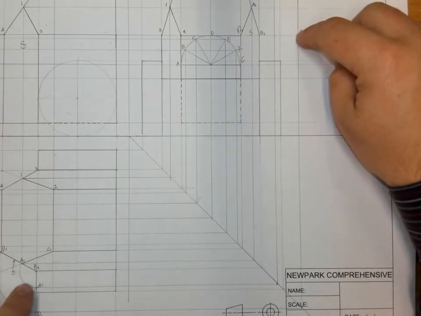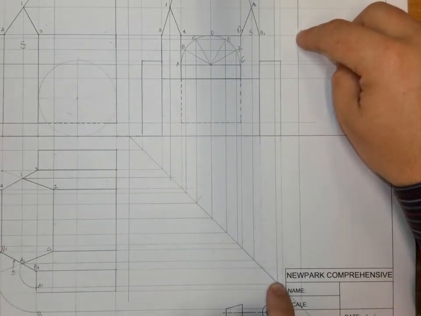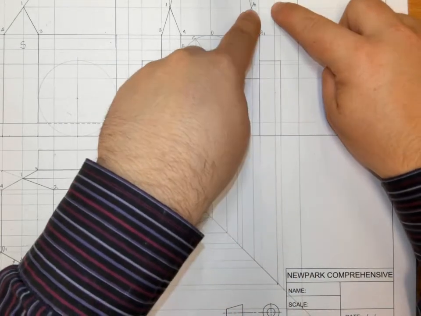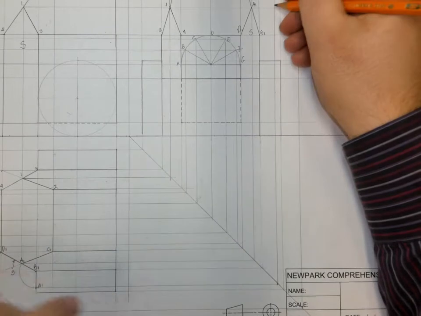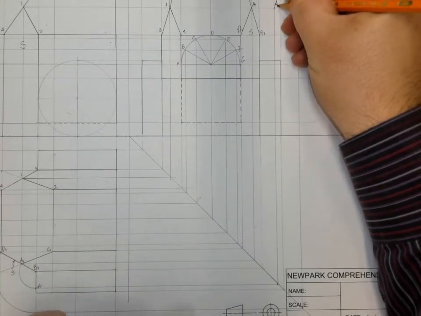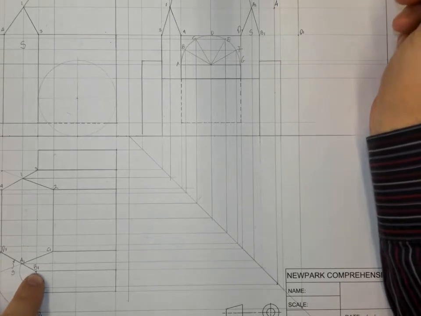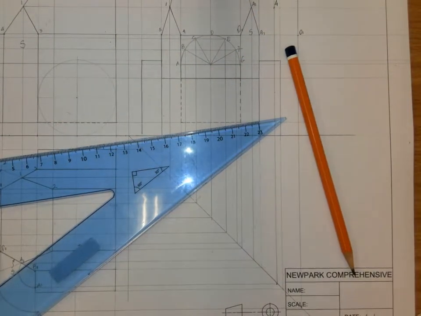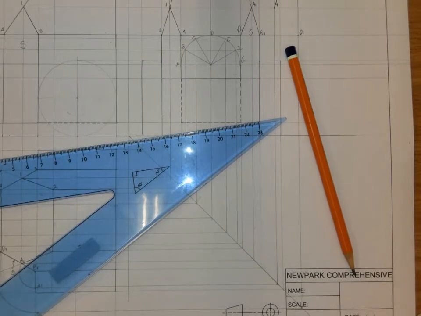That's the new D1, with A over, up, and the old A1 across. So to here. And B1 didn't change in plan. So this is now, I'm going to mark this in with a different color.